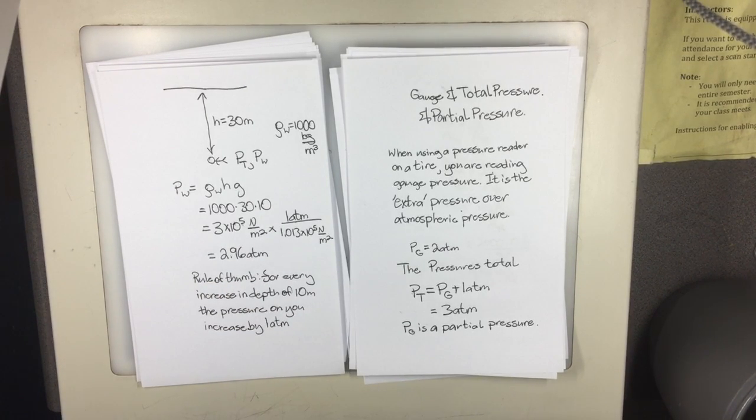So if you're 30 meters underwater, the pressure of the water on you is 3 atmospheres. 20 meters, 2 atmospheres. 10 meters, 1 atmosphere.